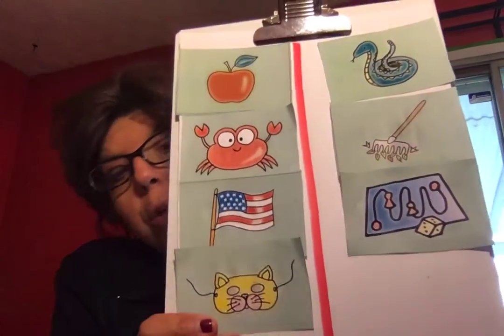If we were in our classroom, I'd have my pocket chart and we could just stick our things up there. But I'm doing the best I can here at home, and I hope you guys are too. So if you don't have a way to print out these cards, you could just draw them. Just draw your pictures.